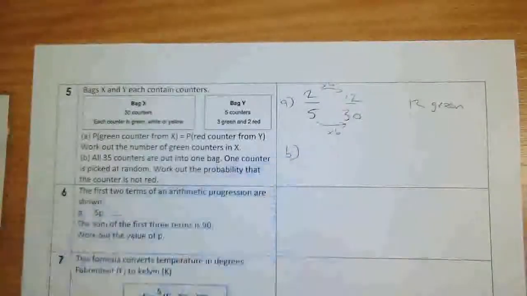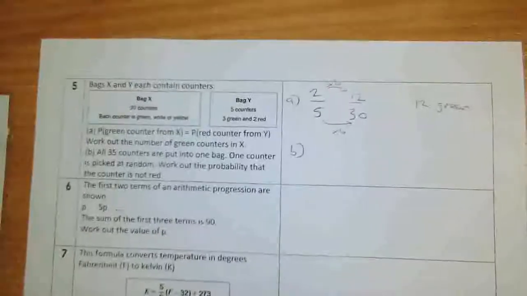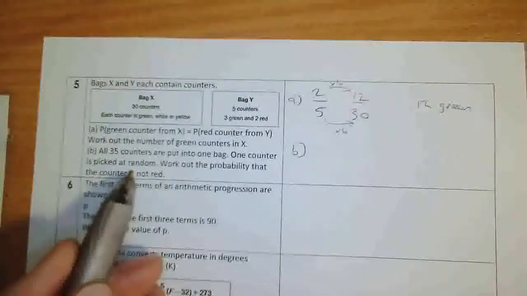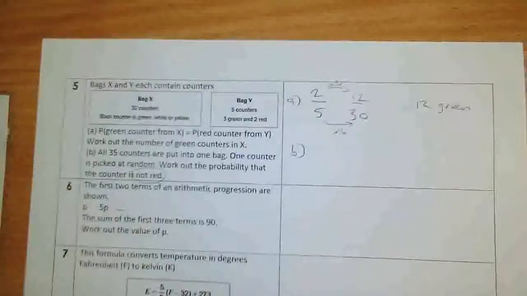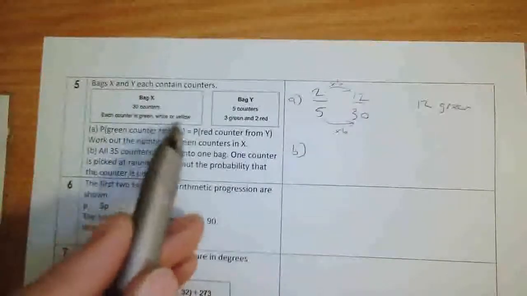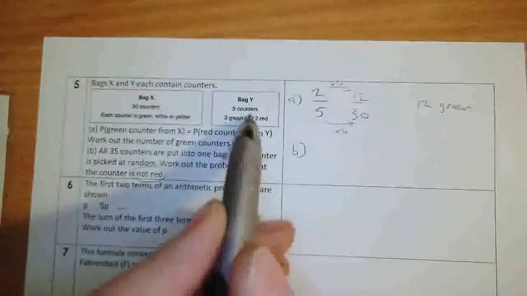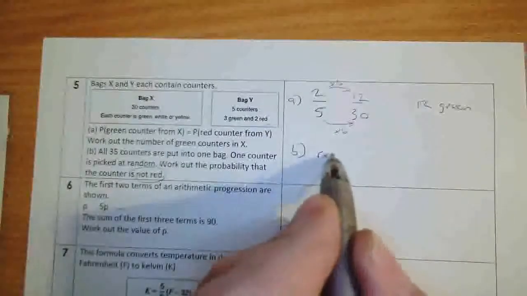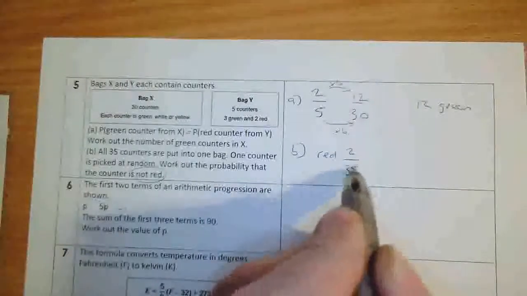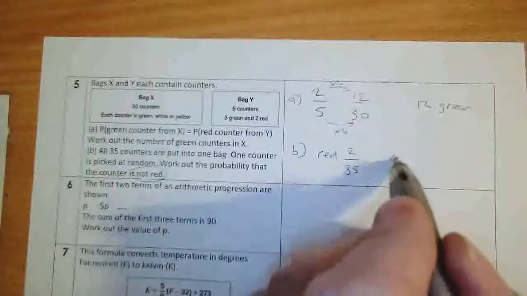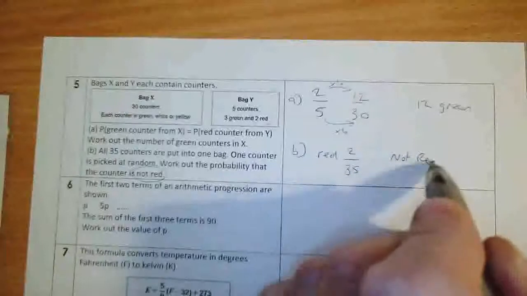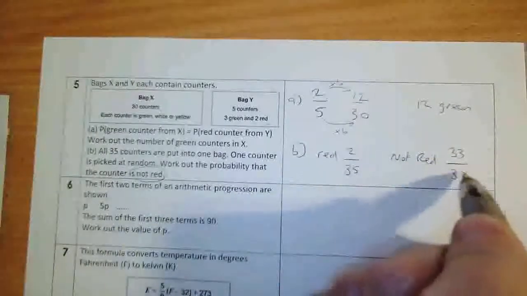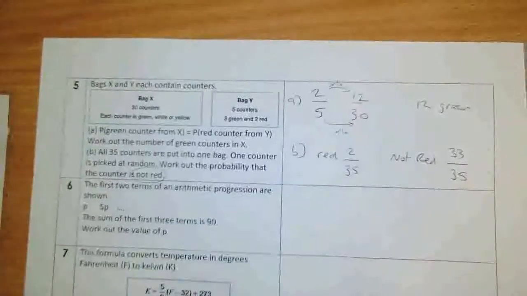Part B, all 35 counters are put into one bag. One counter is picked at random. Work out the probability that the counter is not red. Bag X does not contain any red counters, so there are only 2 red counters. So that means the probability of getting a red counter is 2 out of 35, but we want not red, so that means there must be 33 not red out of 35.